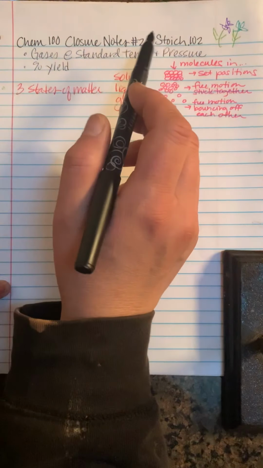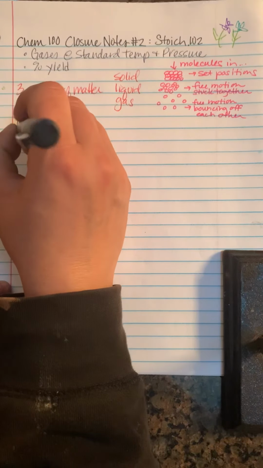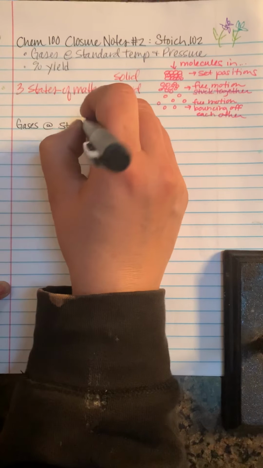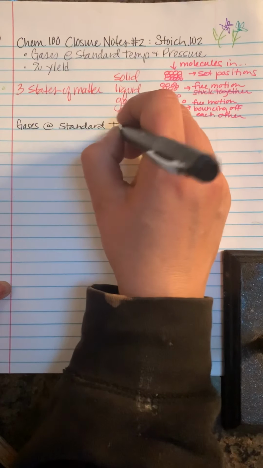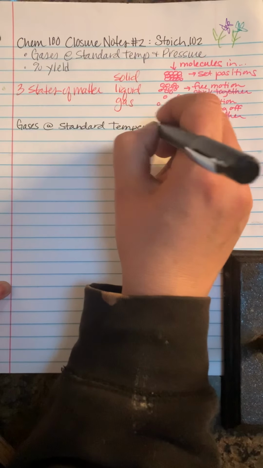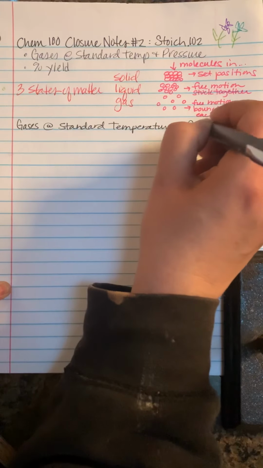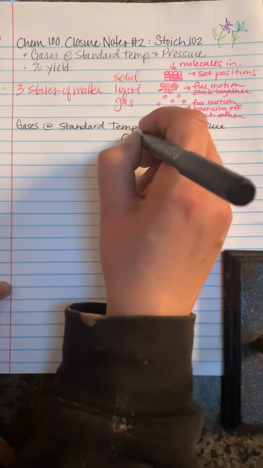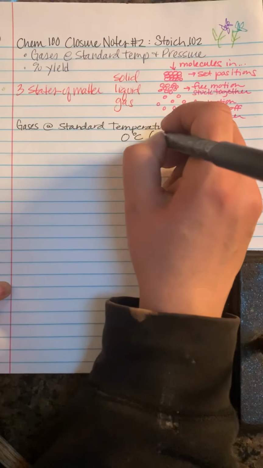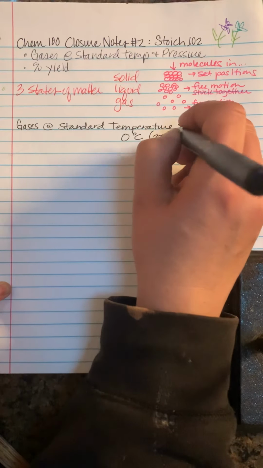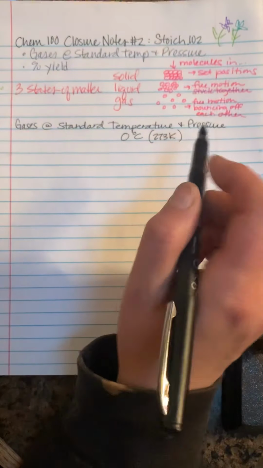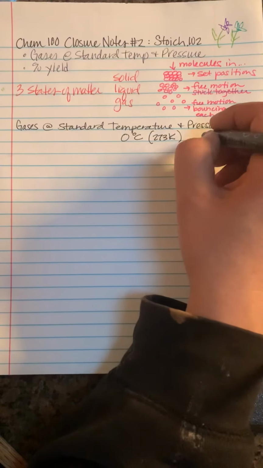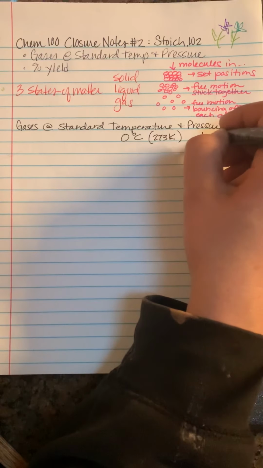So what I want to talk about are gases at standard temperature and pressure. Standard temperature is 0 degrees Celsius. This is also known as 273 Kelvin, which we'll get to when we talk more about gases, but Kelvin is another temperature scale. And pressure is 1 atmosphere.